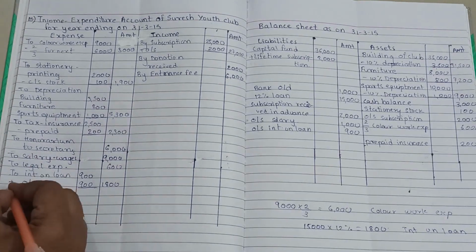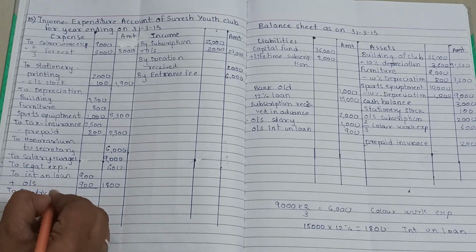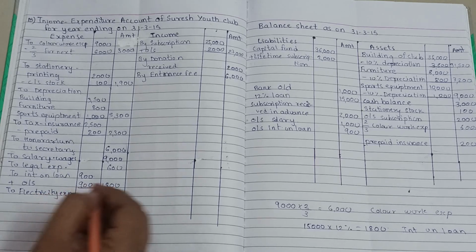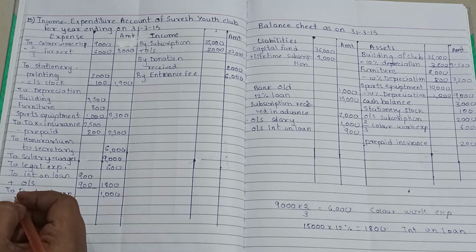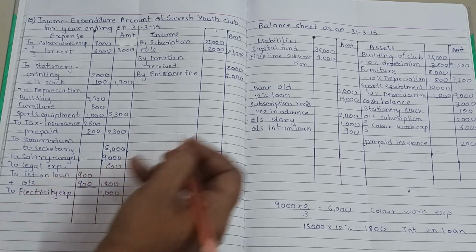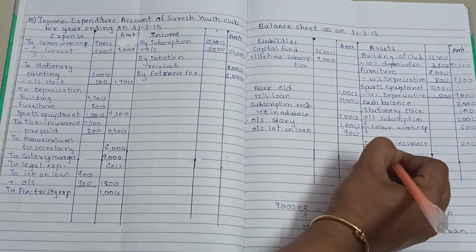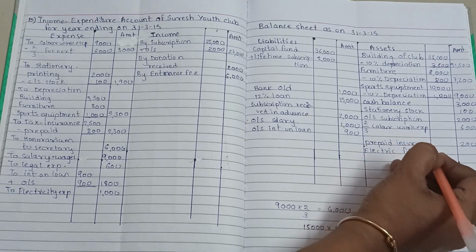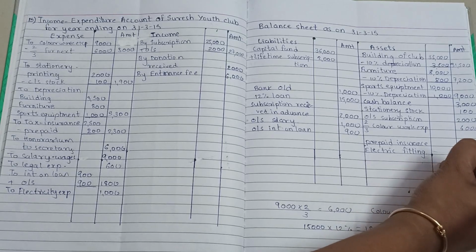Electricity expense amount is 1,000. Electric fittings is an asset, so it will come on asset side, amount is 4,000.